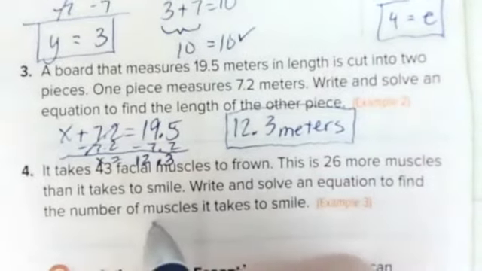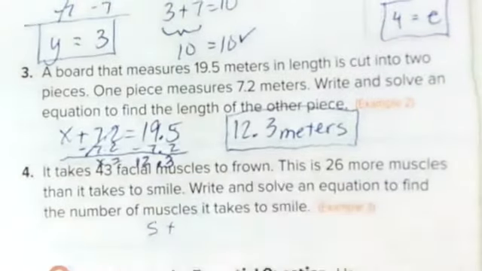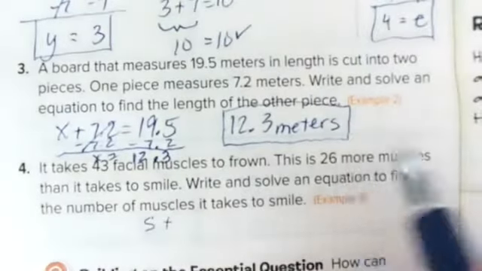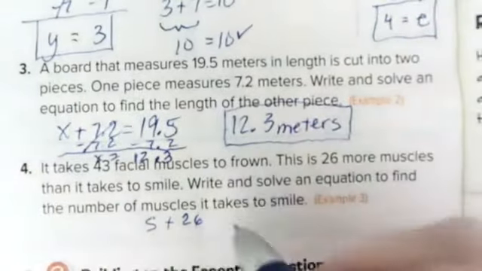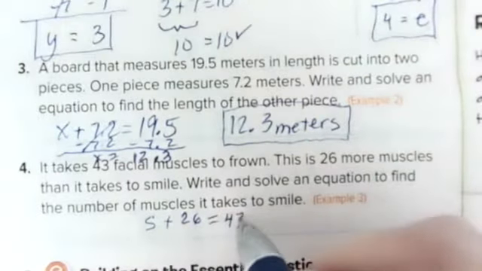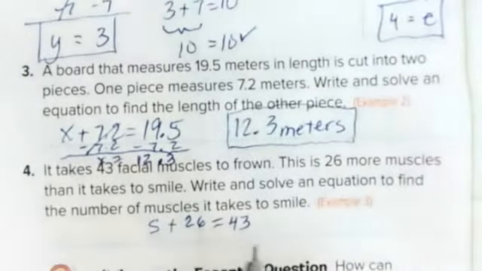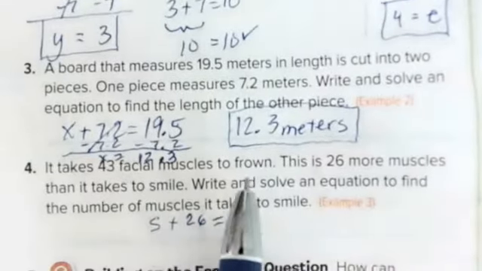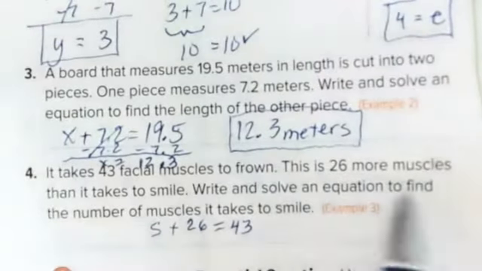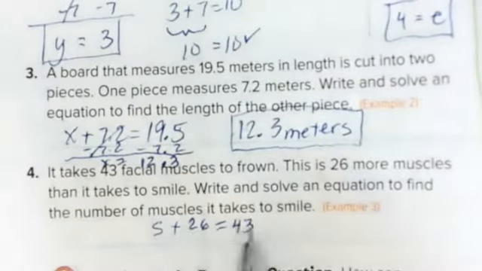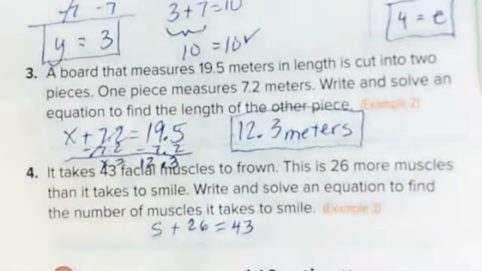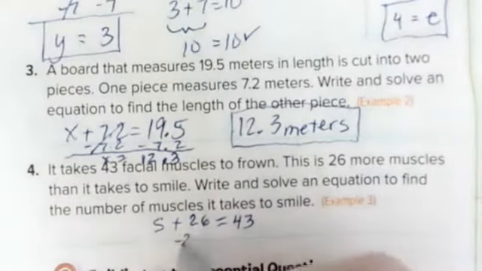The number of muscles it takes to smile plus 26, which is how many more muscles it takes to frown, equals 43. So we know that it takes 43 muscles to frown, and then that's 26 more than it takes to smile. So smiling plus 26 more gives you the number of muscles for frowning. And then we subtract 26 from each side.